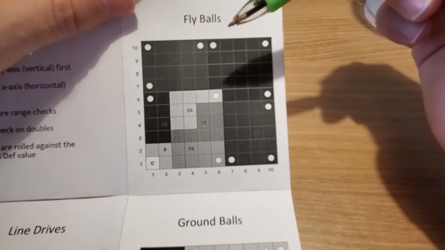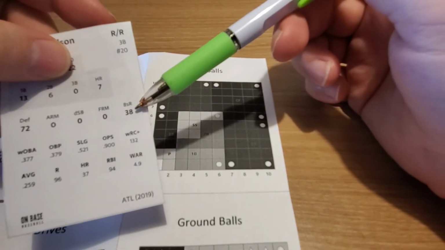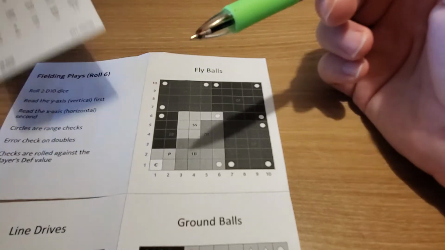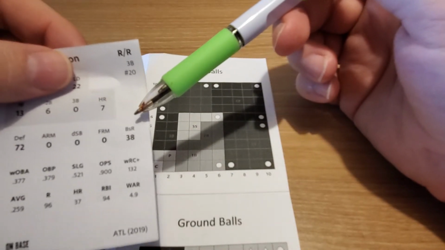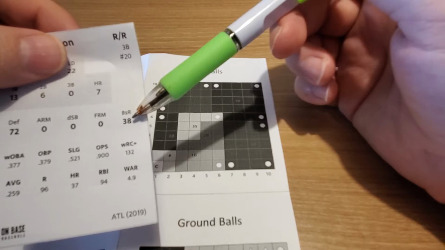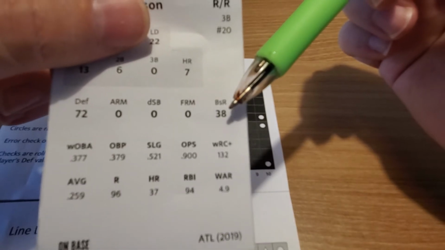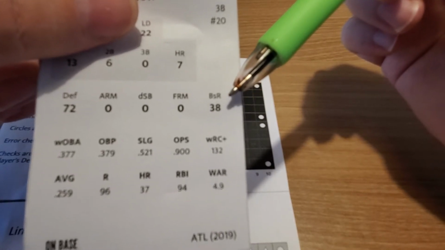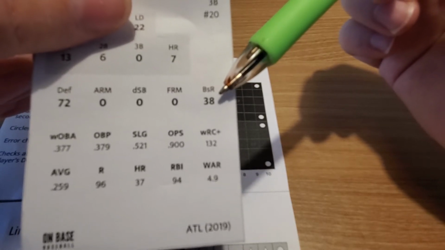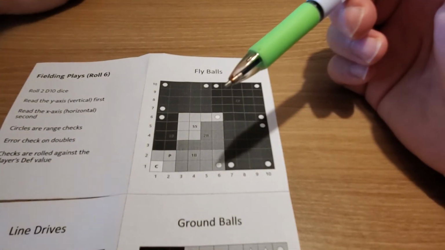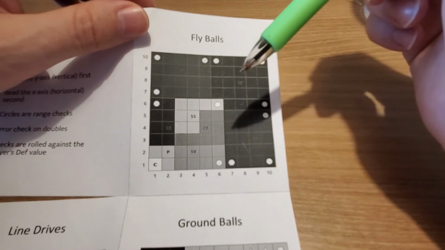If you wanted to see if the player stretched it into a triple, you could roll against his BSR, his base running value. Let's say Donaldson hit that ball to the gap, the left fielder couldn't make the play. Then you would roll against his BSR number here. Let's see if we can get that in there. So you roll against his BSR number, and if it's a 1 to a 38 for Donaldson, then he would take the extra base. If it's 39 to 100, then he would stay at second. So you can see if they stretch it into extra bases that way.